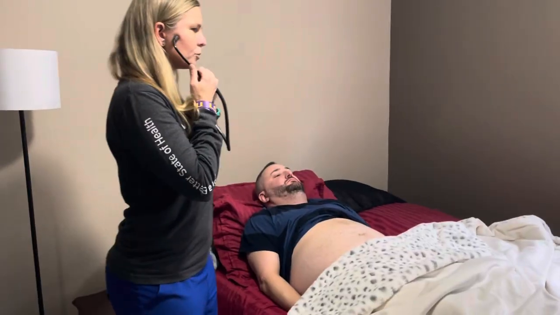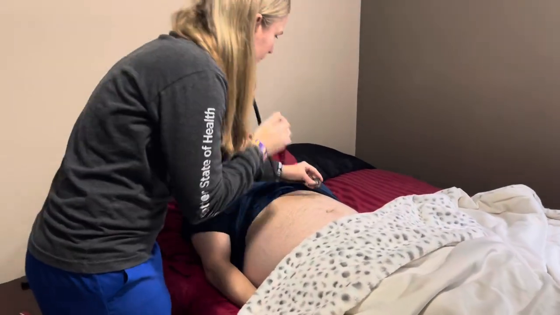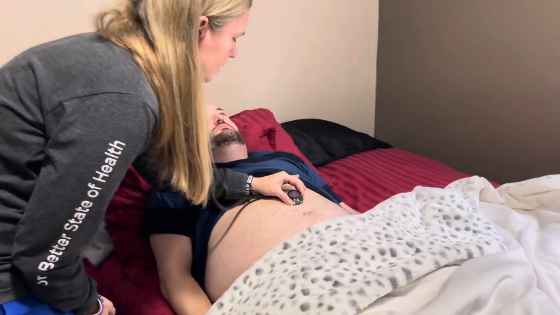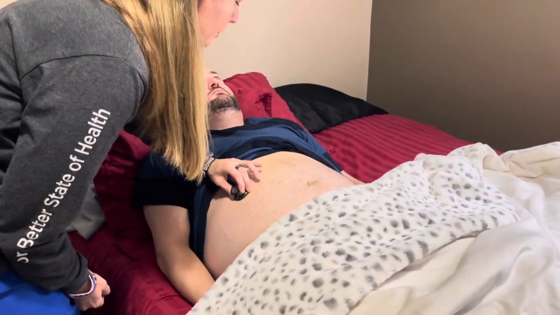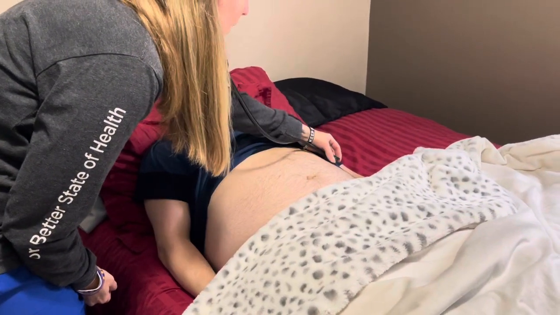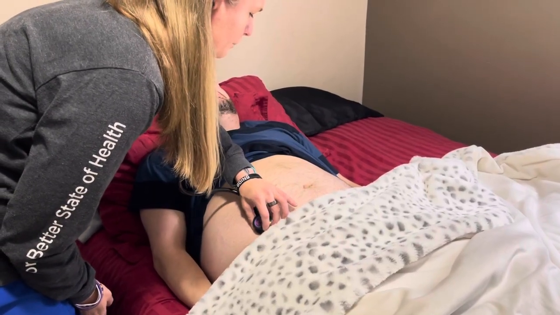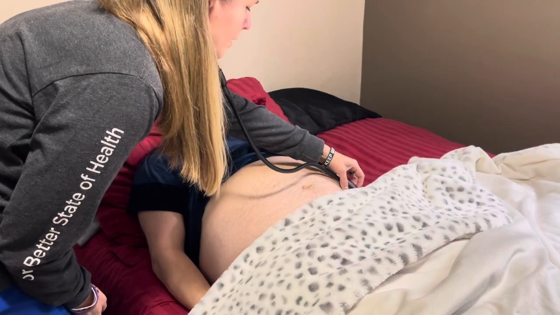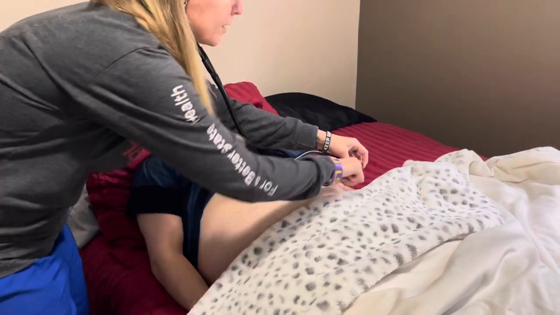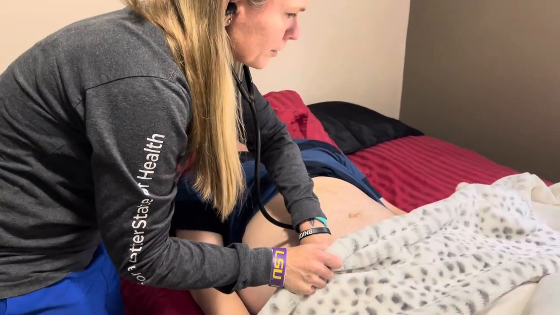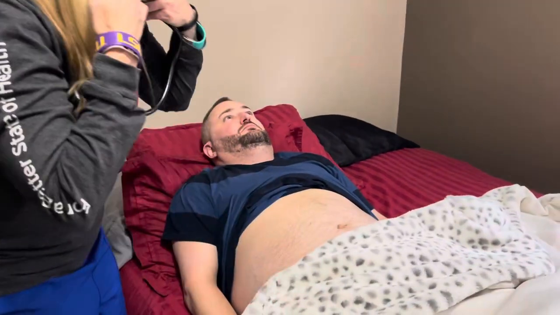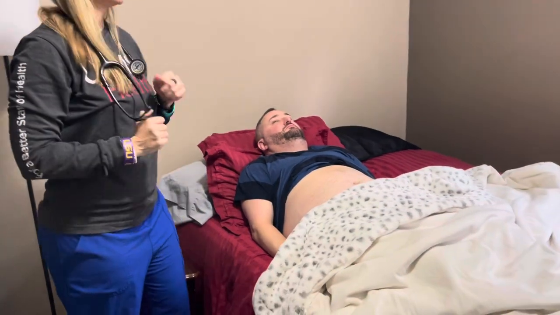Next, I'm going to listen with the diaphragm of the stethoscope over the aorta and the renal arteries on both sides and the iliac arteries on both sides. And then this will be skin on skin, but femoral arteries on the left and right as well. And no bruits are auscultated over any of that.